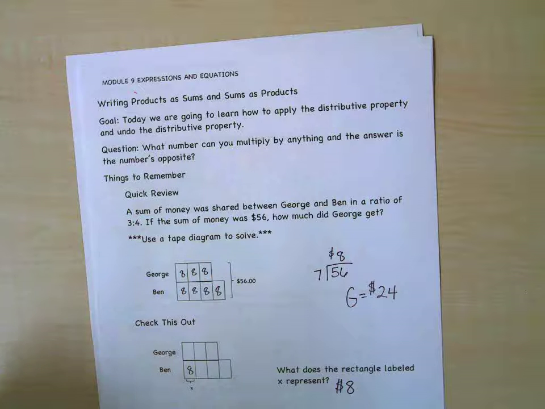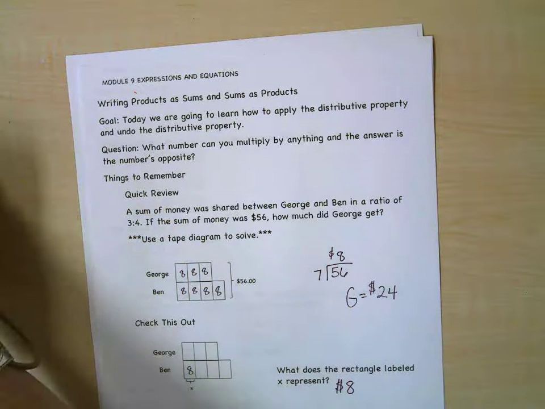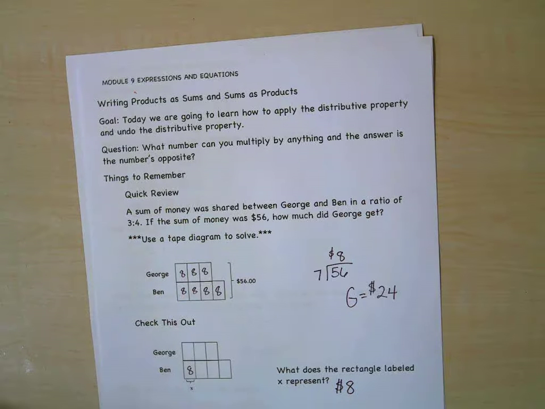What number can you multiply by anything? And the answer is its opposite. Think about that, and hopefully you'll be able to come up with the answer.